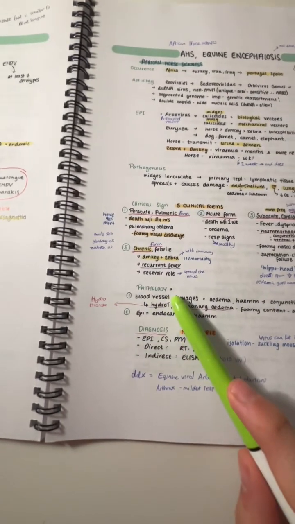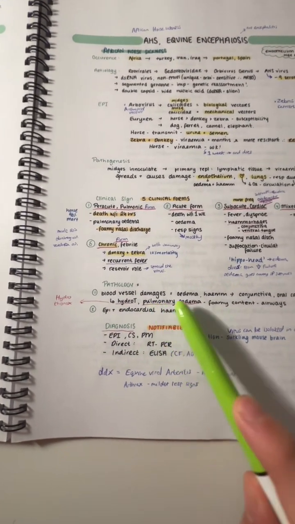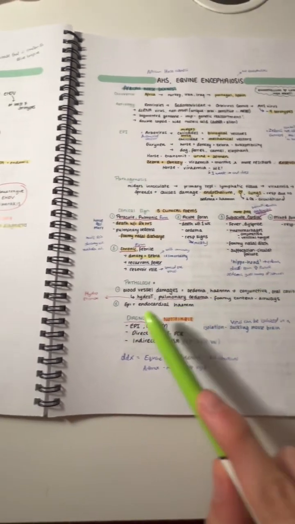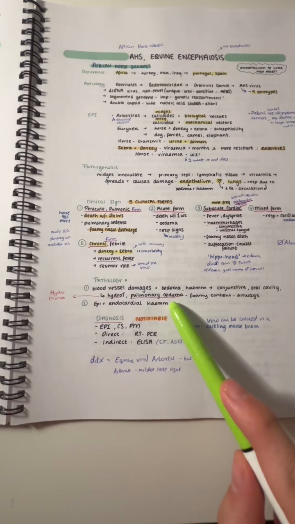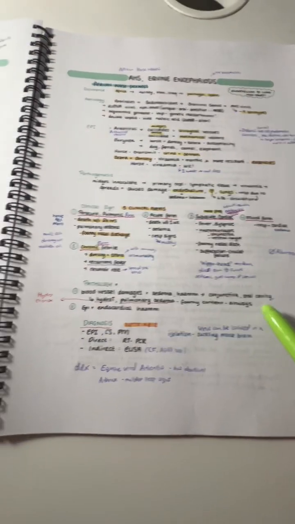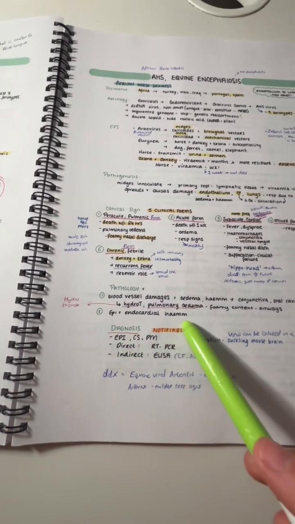In the pathology, we can see blood vessel damage, so edema, hemorrhages on the conjunctiva and oral cavity, and we can see hydrothorax and pulmonary edema, so we can see foamy content in the airways. We can also see epicardial and endocardial hemorrhages.